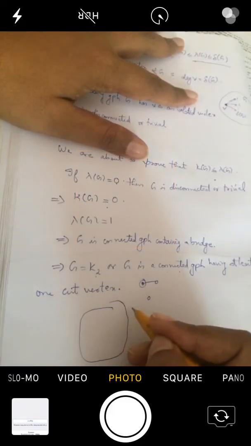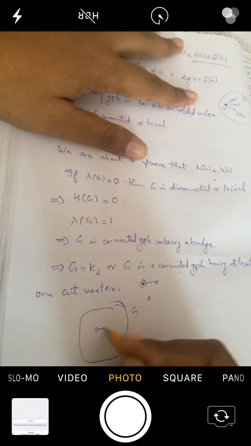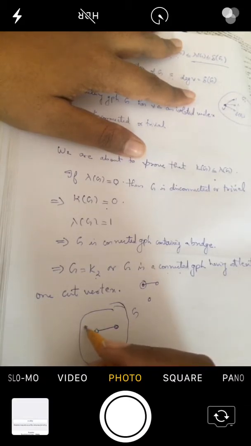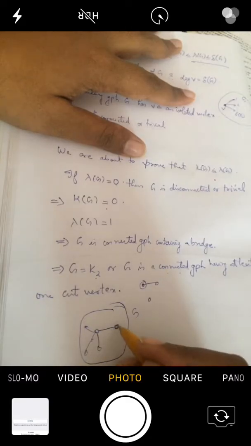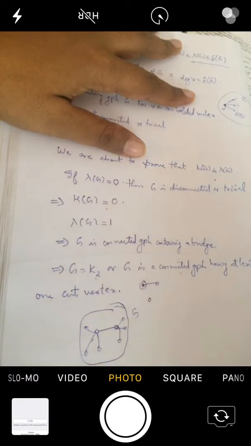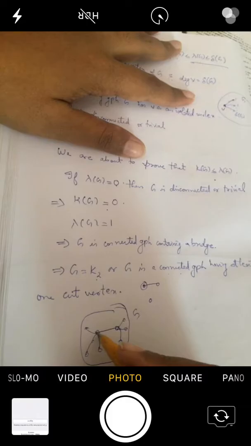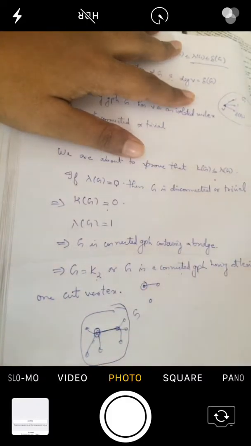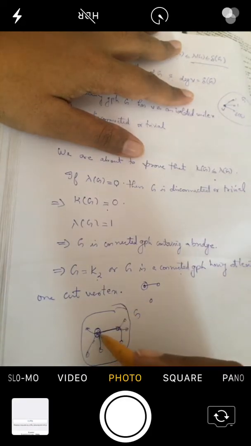Other cases, G can be a graph containing this bridge. Since this edge is a bridge, some edges will be here like this, and here also some edges will be there. This edge will act as a bridge. So what happens if we delete this vertex?